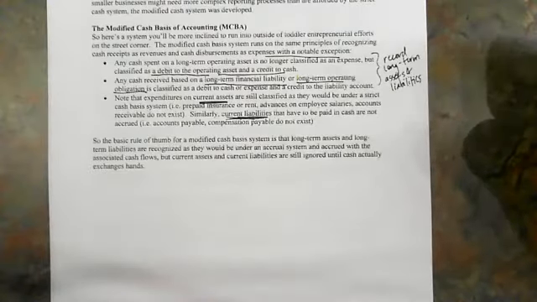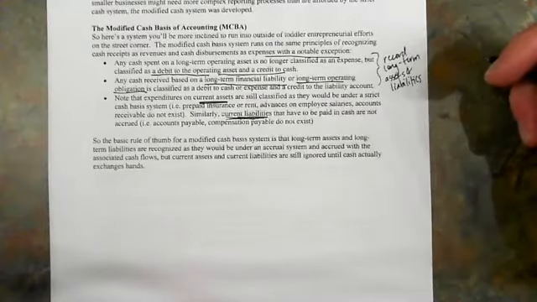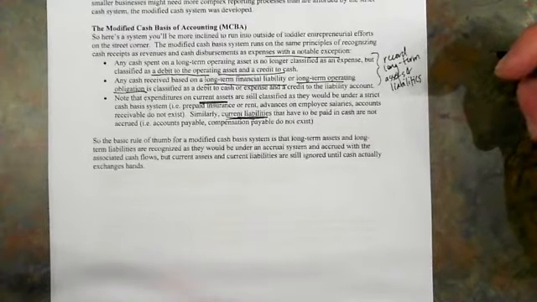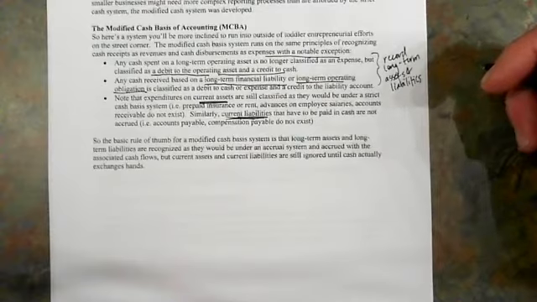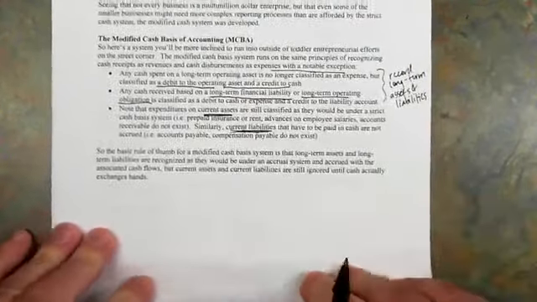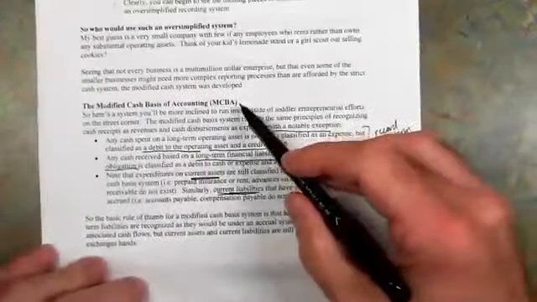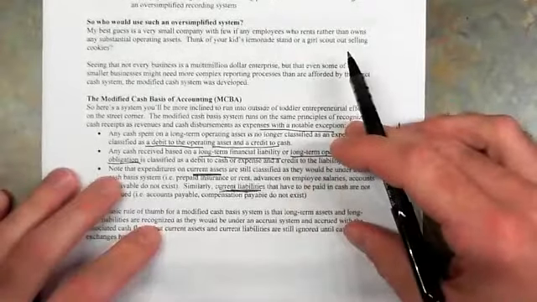So the basic rule of thumb is that the long-term assets and long-term liabilities are recognized as they would be under an accrual system and accrued with the associated cash flows, but current assets and current liabilities are still ignored until cash actually exchanges hands. Now, when can we use the modified cash basis system? When can we not? I said that there's a couple of rules about that.